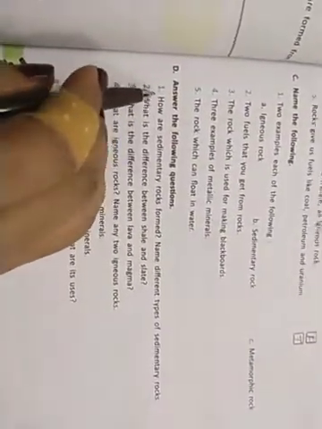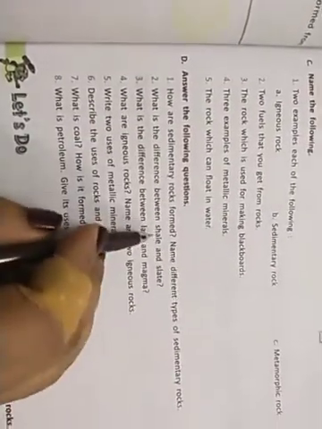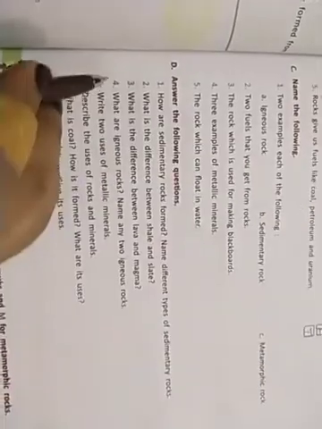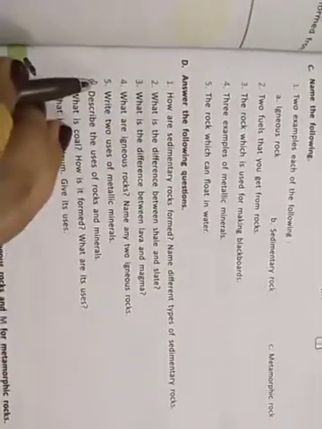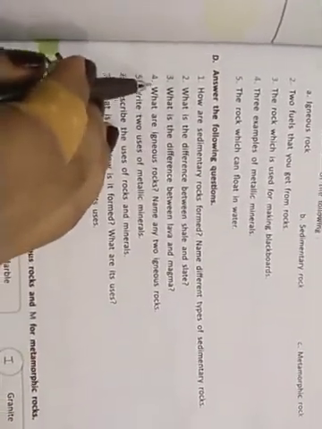Yesterday, we were doing the exercise D, that is, answer the following questions, in which we have done 3 questions. First, how are sedimentary rocks formed. Second, what is the difference between shale and slate. And third, what is the difference between lava and magma. We have done all these 3 questions. So today we will start from question number 4.